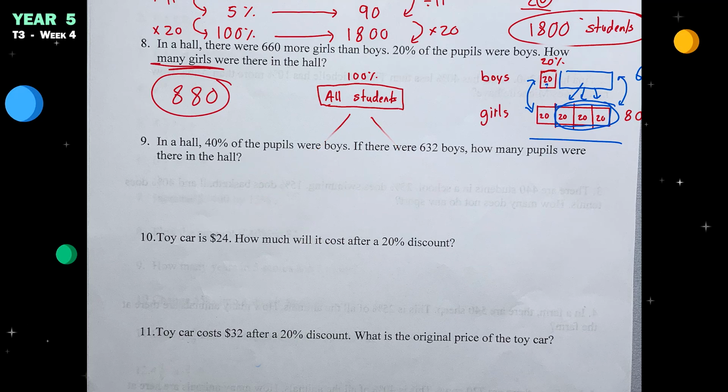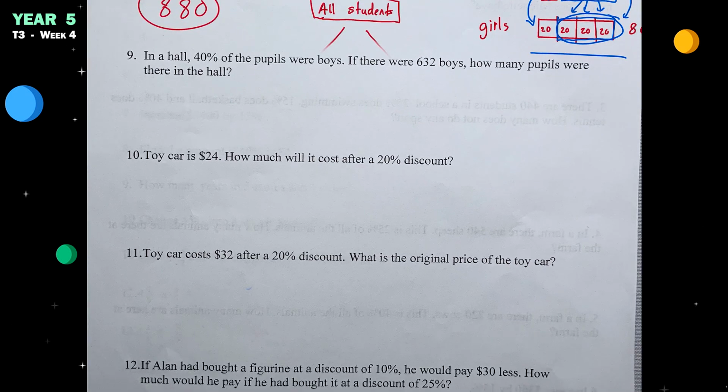Alright, next is, in a hall, 40% of the students were boys. If there were 632 boys, how many students were there in the hall? Okay, this is easy. We know that 40% is referring to the 632 boys. They want all the students in the hall, so they're looking for the 100%.